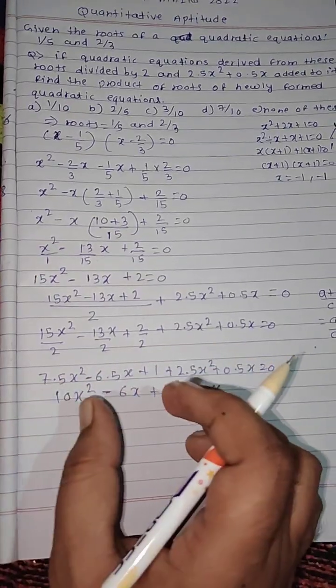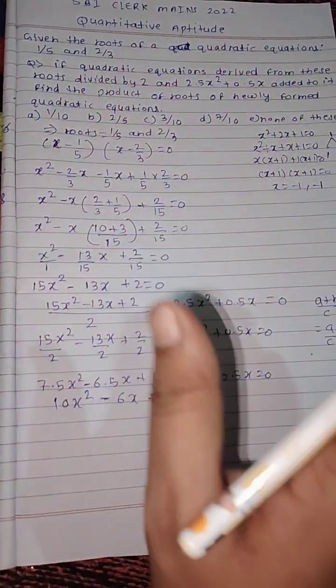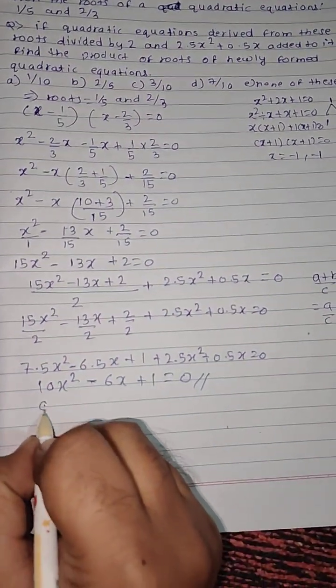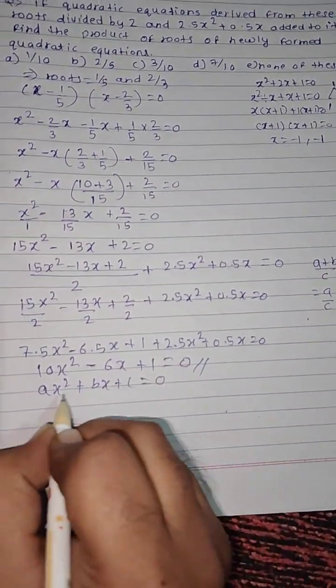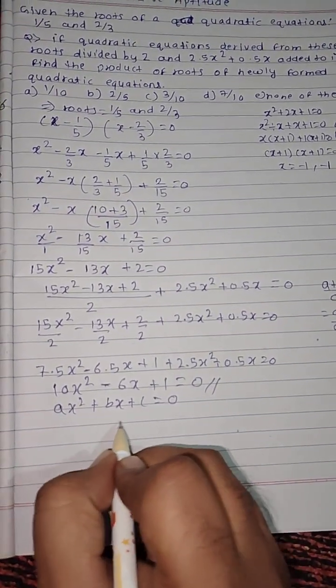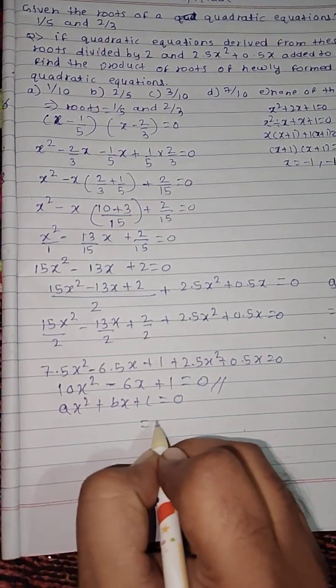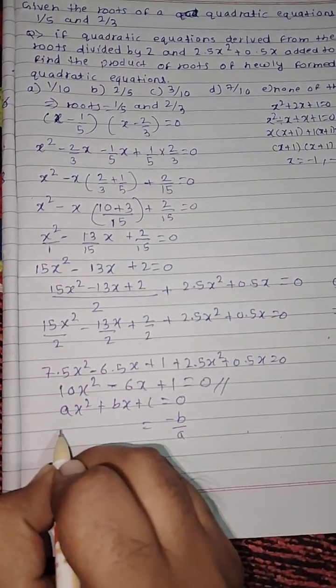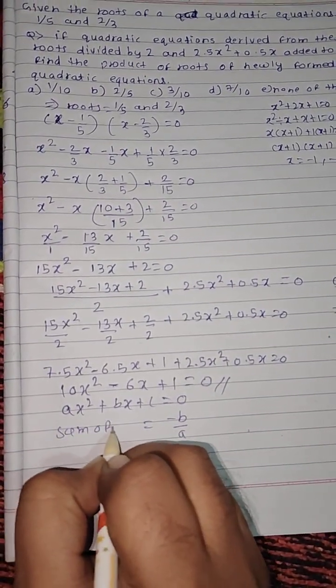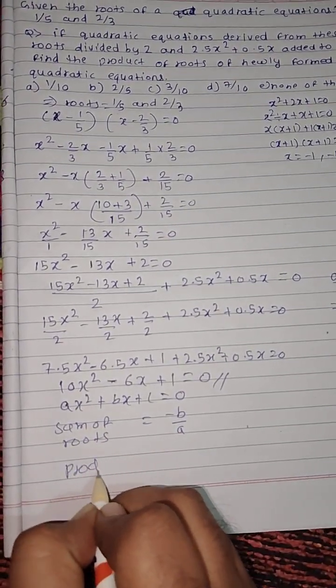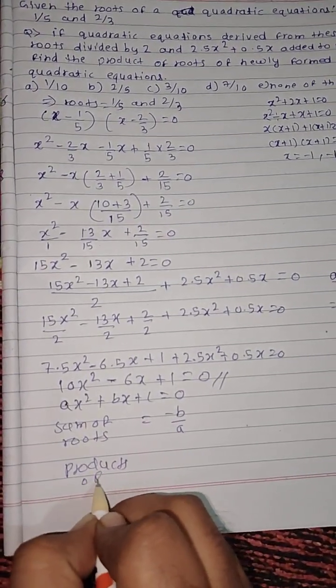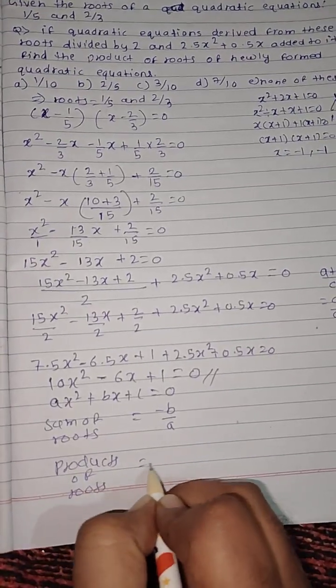You can either solve this or directly use a formula. If any quadratic equation is ax square plus bx plus c equal to 0, the sum of roots is minus b by a, and the product of roots is c by a.